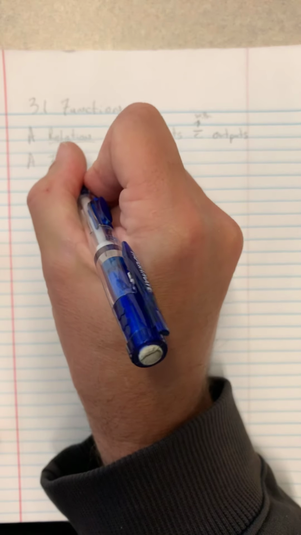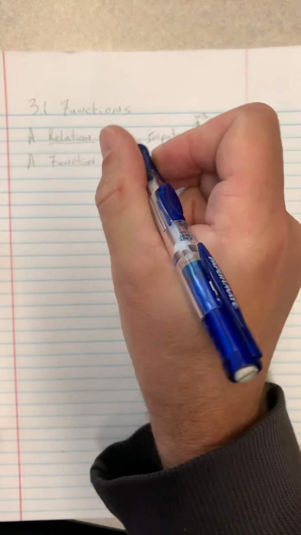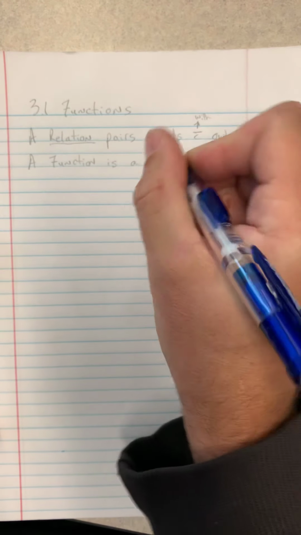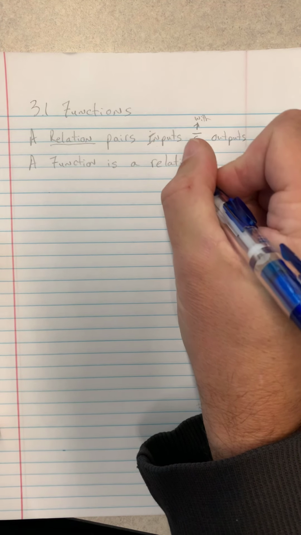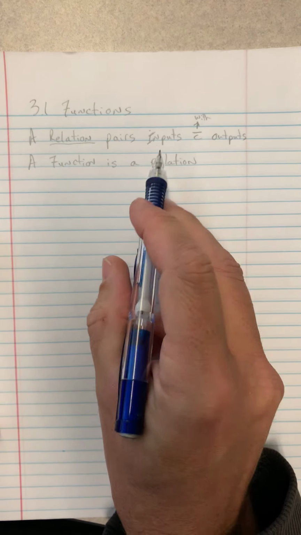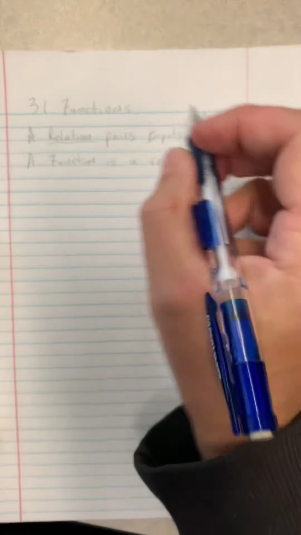A function is a relation. So we should be thinking right now, hey, a function is going to have inputs and outputs, and it certainly does.